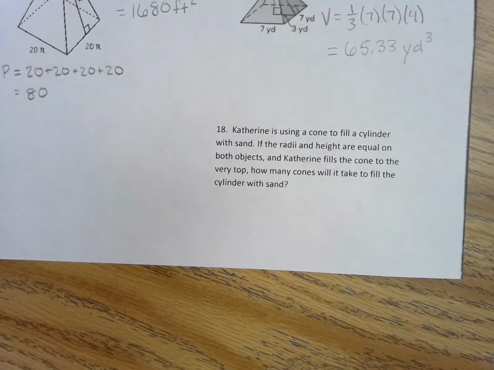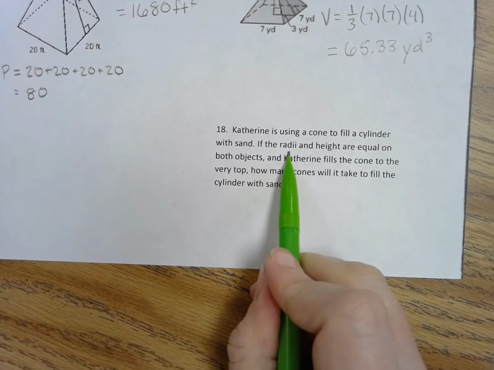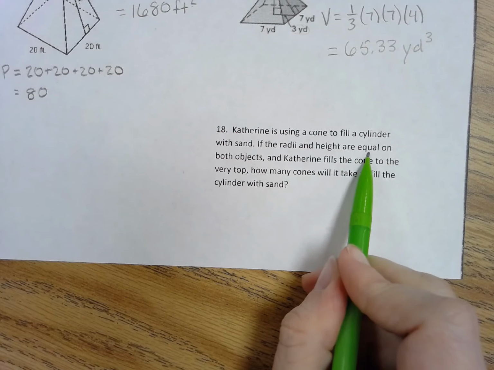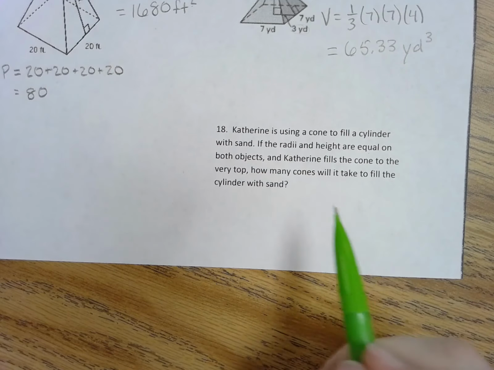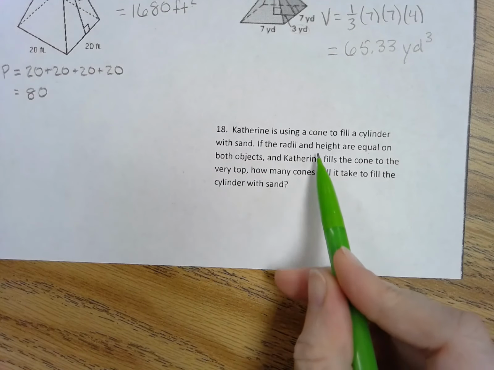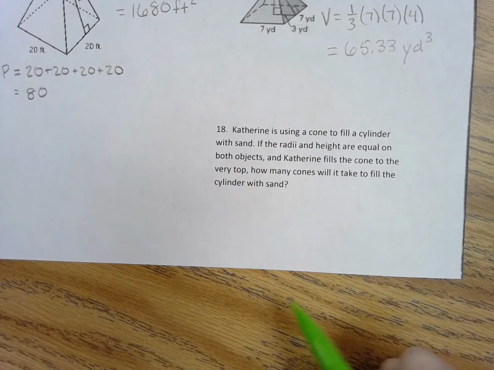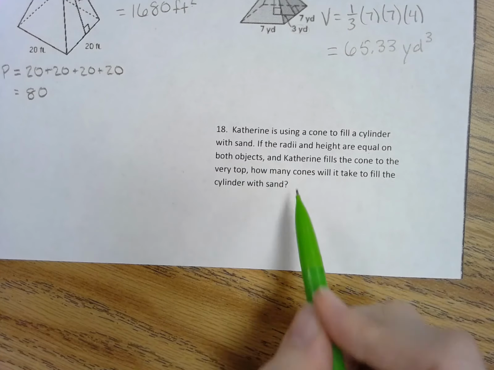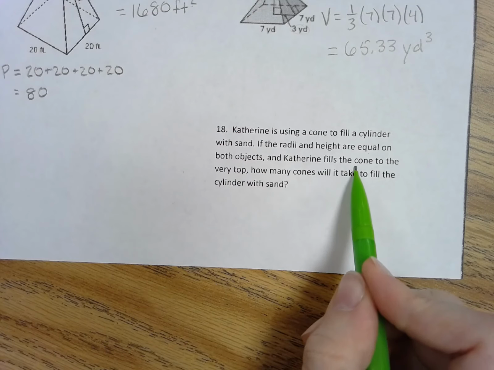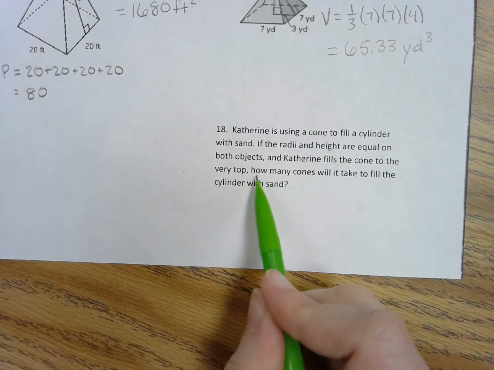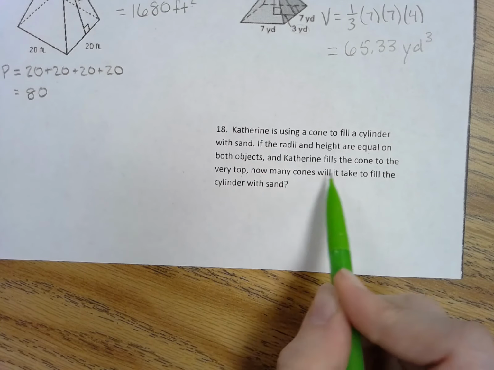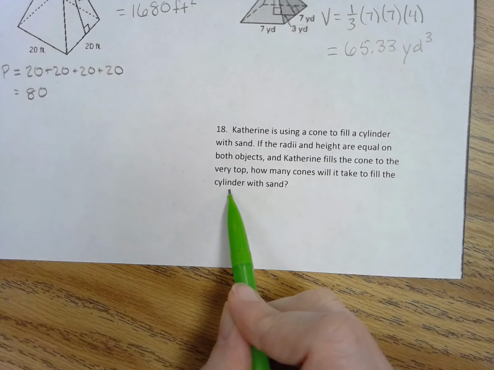Number 18. We have Catherine using a cone to fill a cylinder with sand. If the radii and height are equal, meaning that they both have the same measure for the radius and the same measure for their heights on both objects, and Catherine fills the cone to the very top, how many cones will it take to fill the cylinder with sand?